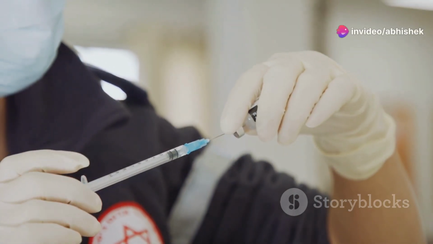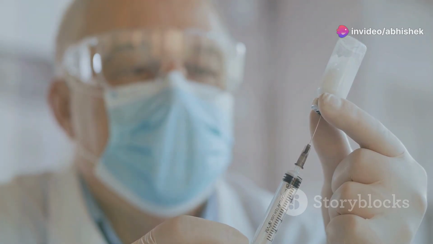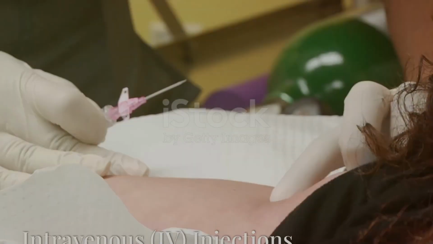SC injections are commonly used for insulin, blood thinners, and some vaccines. They are also suitable for patients who need frequent injections.